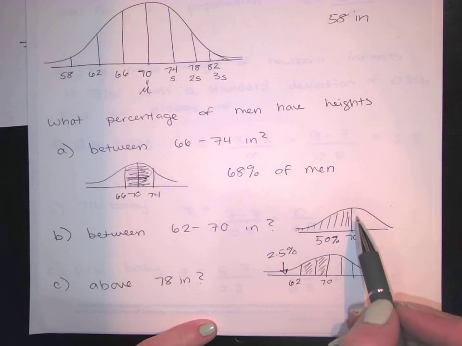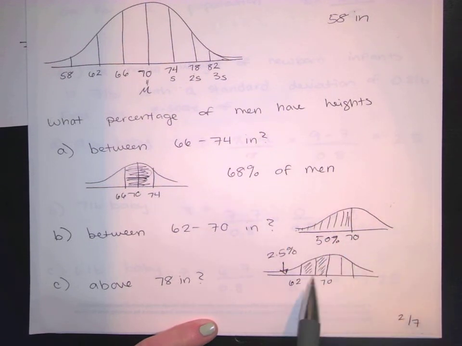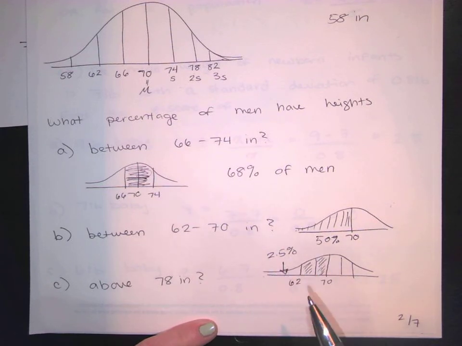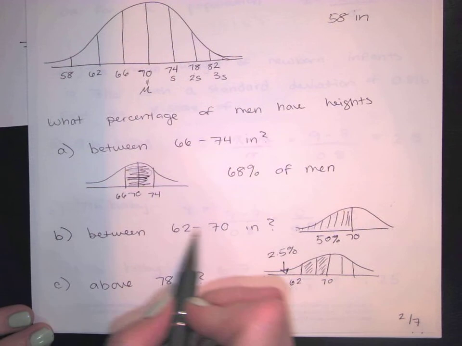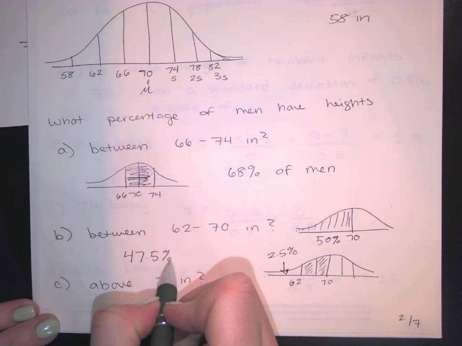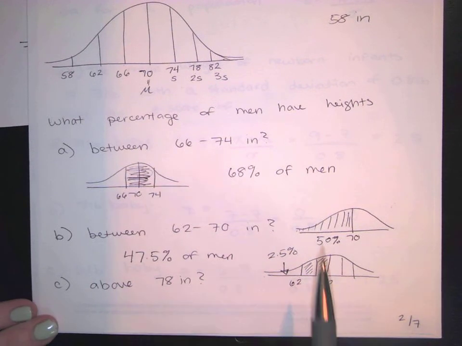So if I know that 50% of men are below 70 and then 2.5% of men are below 62, I can subtract 2.5 from 50, which tells me that 47.5% of men are between 62 inches and 70 inches.